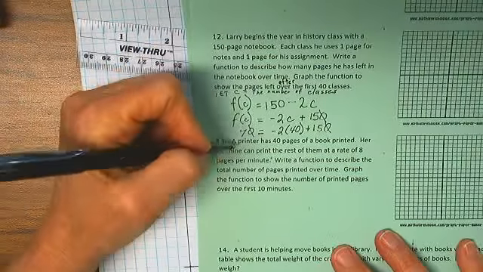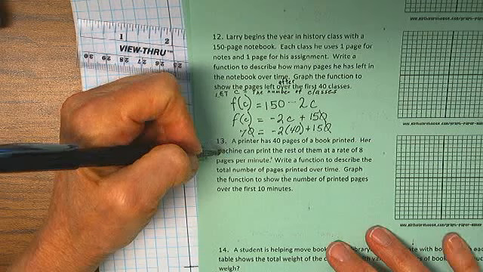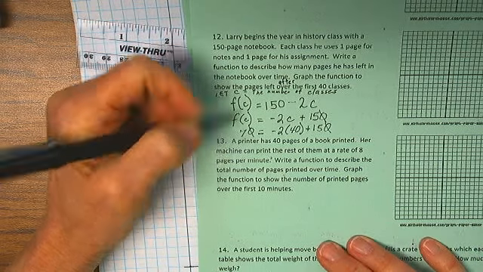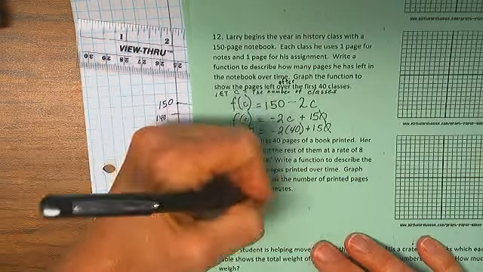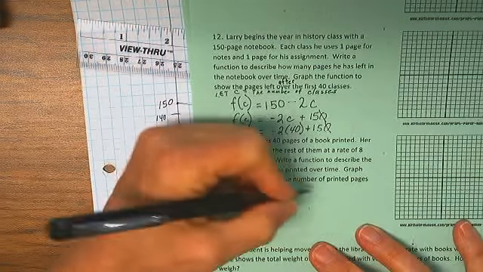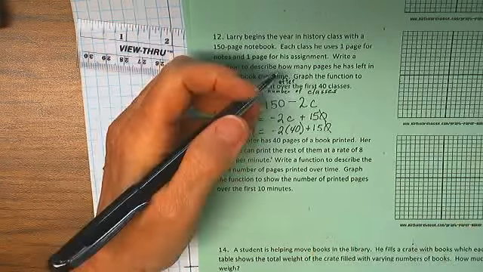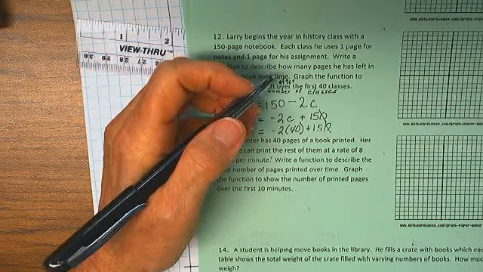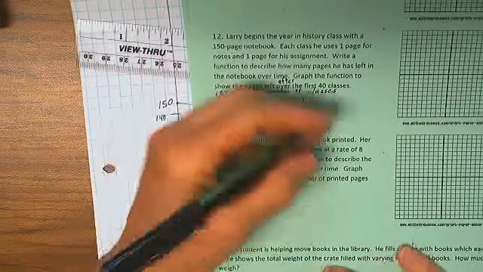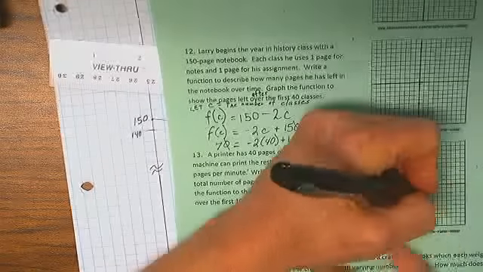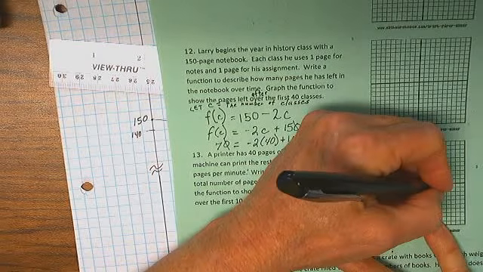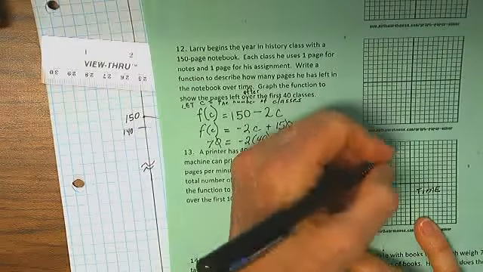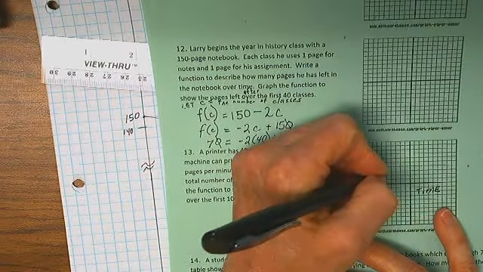Printer has already printed 40 pages of a book. Her machine prints the rest at the rate of 8 pages per minute. So, what is my independent variable? Time. What is my dependent variable? Pages printed.